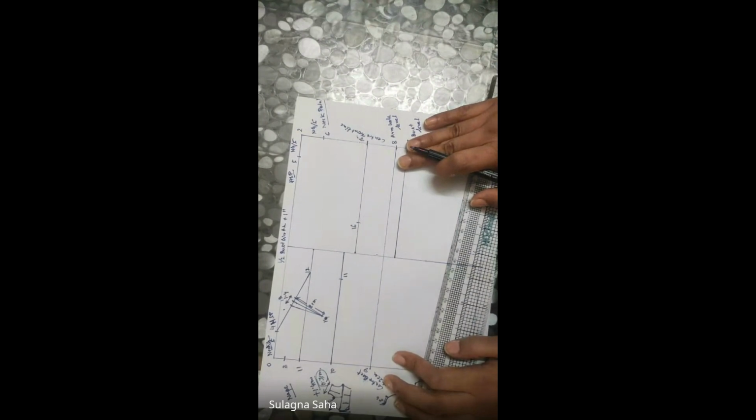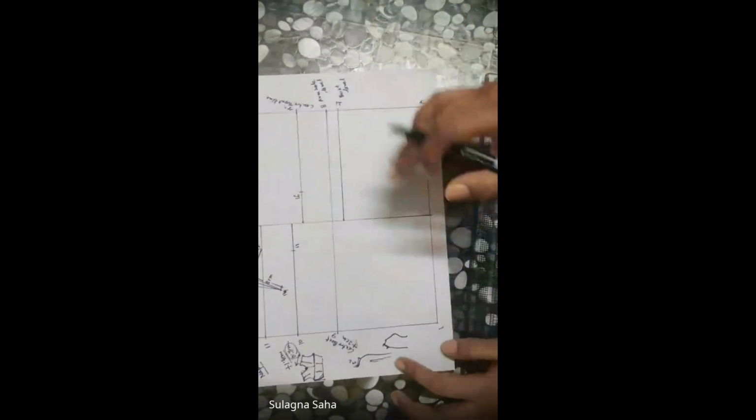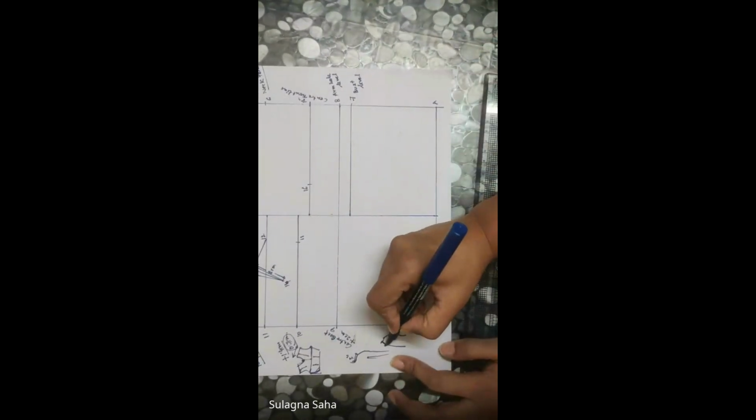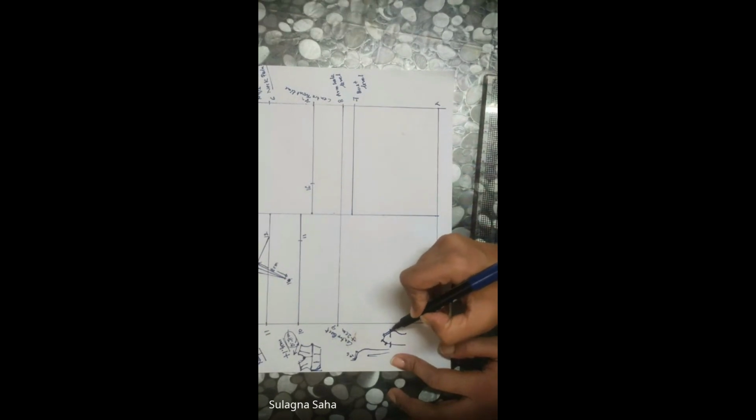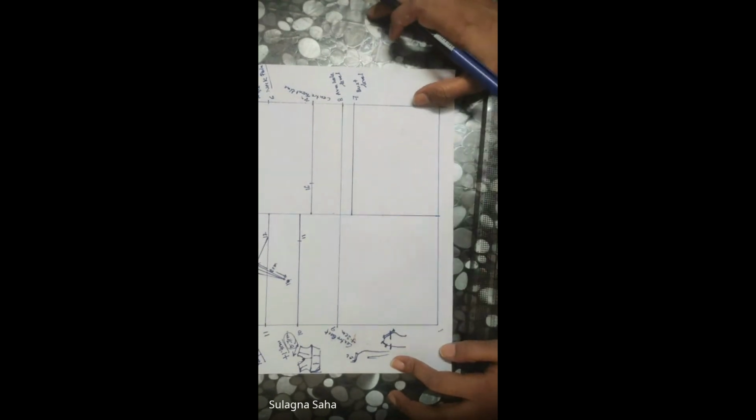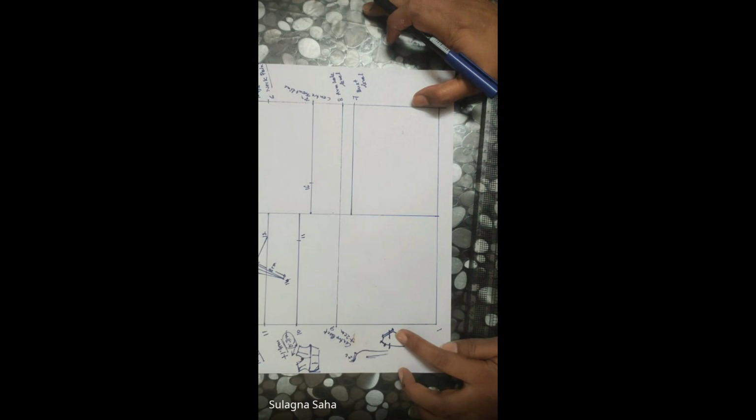Now, just marking half is not going to be enough. Why? Because now see, this was a small dart. It did not go till the across back level, but this is a big dart. This is going to be this big, this dart. And it is going to cross the across front level. Yes or no? Yes, ma'am.